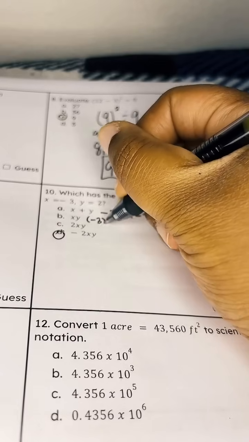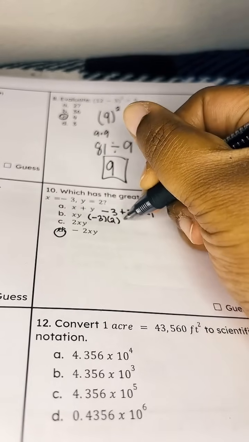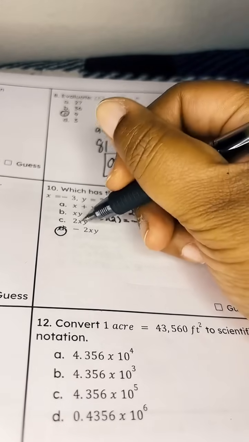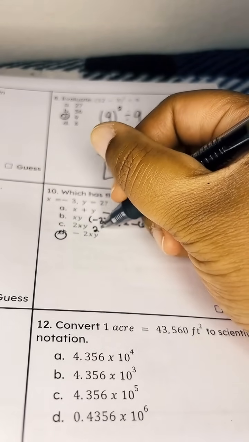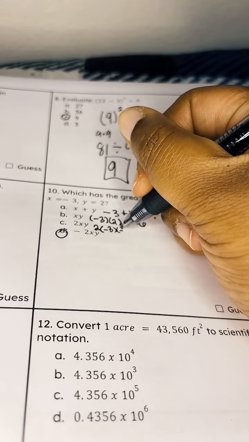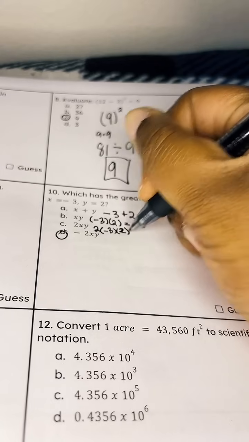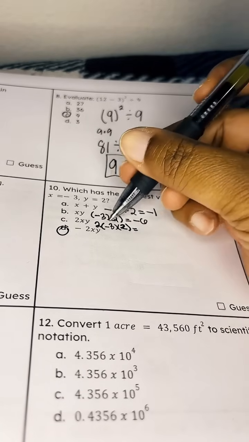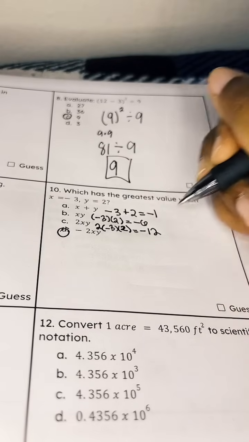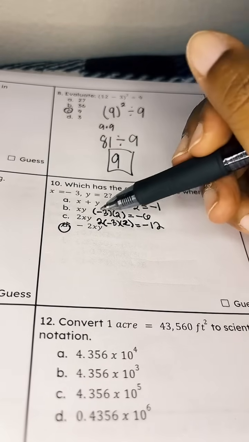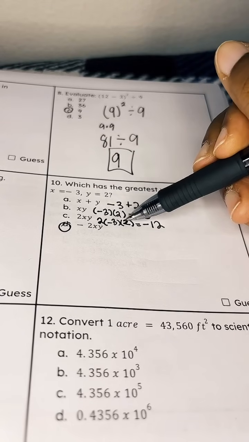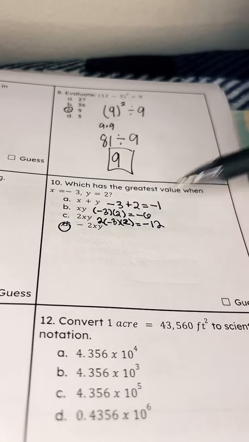Negative 3 times 2. That's going to get us a negative 6. This is going to get us 2 times a negative 3 times 2. Good, Vicky. Which is going to be negative 6 times 2, which is negative 12. Because 2 times a negative 3 gets us a negative 6, times 2, negative 12.